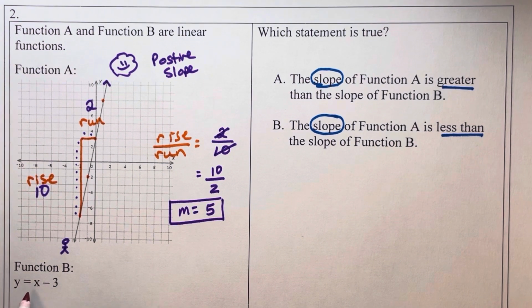Function B, y equals x minus 3. Knowing that our slope-intercept form of the equation comes from y equals mx plus b, and that the slope, which we are trying to determine, is represented in the m position.